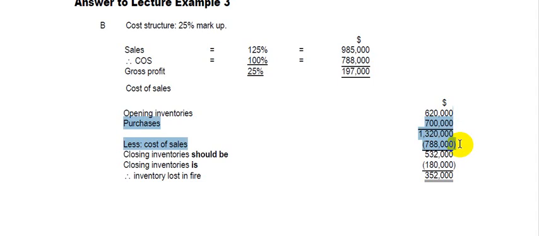Then we subtract what was salvaged, 180,000. So the inventory destroyed in the fire was 352,000. So that's how we work that computation.